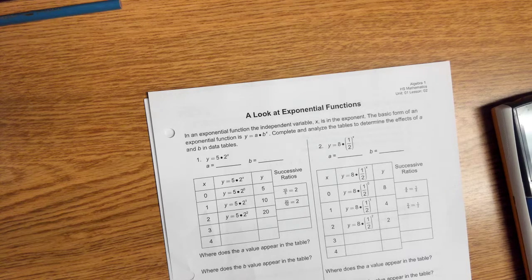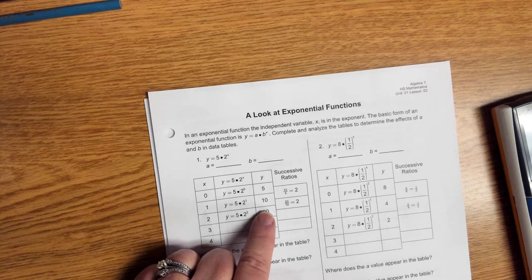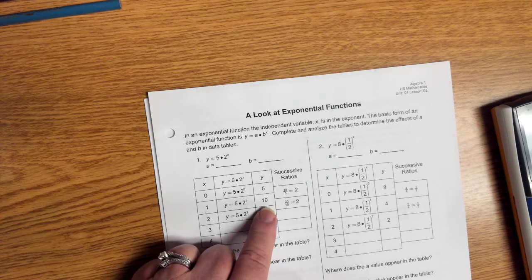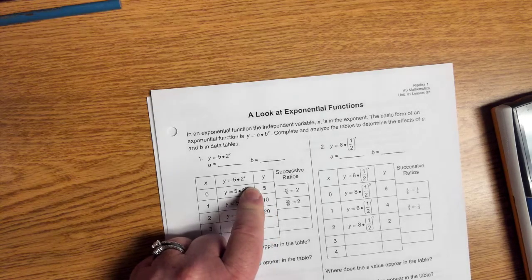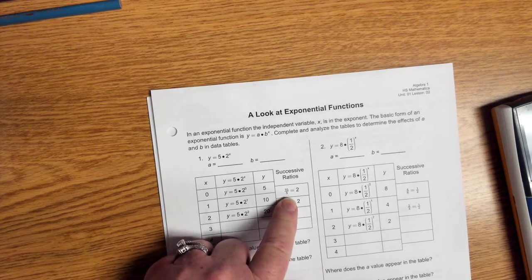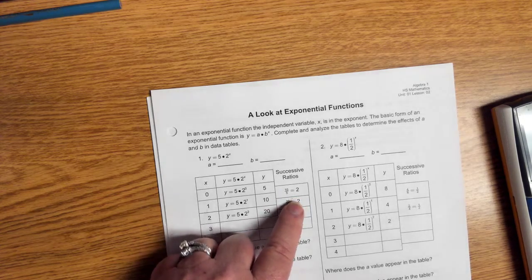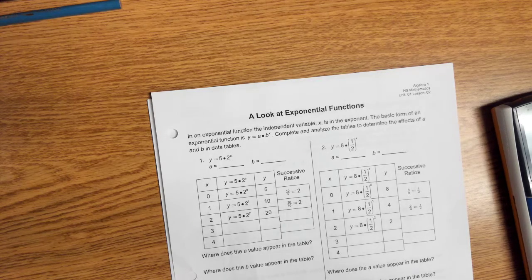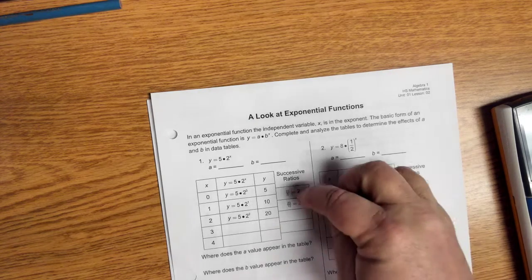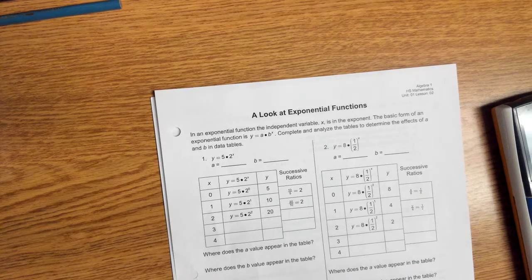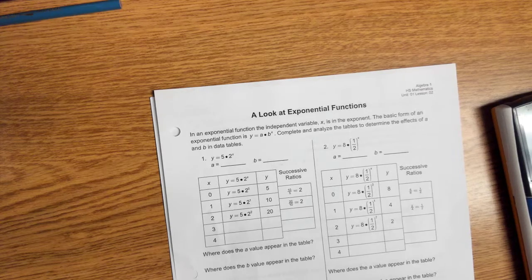Okay? Successive ratios. You take your y value, the current value, and put it over the previous value to find the successive ratio, and then you simplify. Pretty simple, isn't it? You put 10 over 5 equals 2. 20 over 10 will equal 2. And it has to be the same successive ratio in order to be an exponential function. Okay? It can't change. All right?